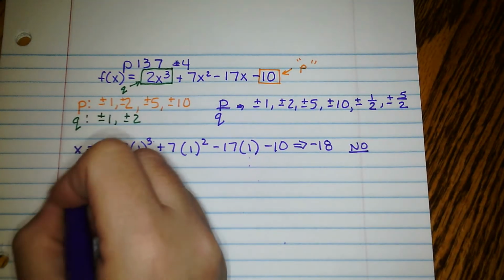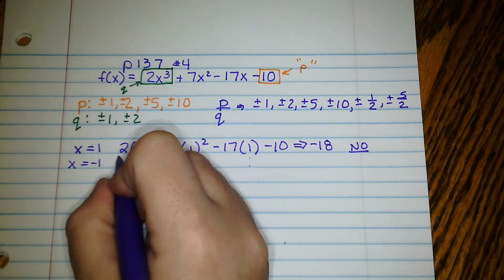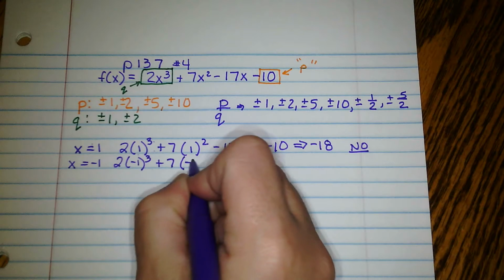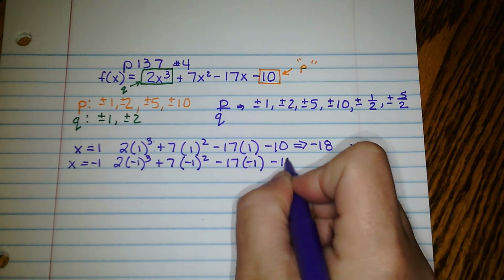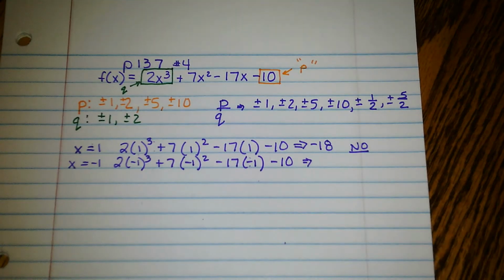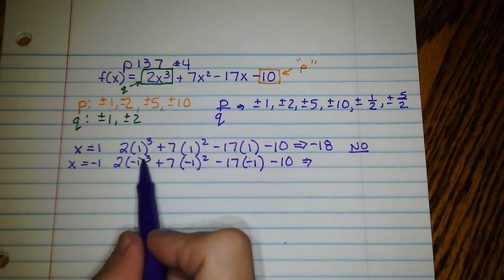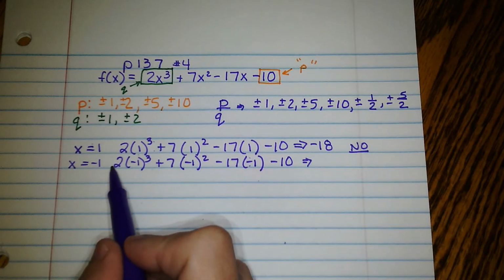So now I'm going to try negative 1. I only have to find one of them that works. So I'm going to plug negative 1 in. And so I have to make sure that I'm squaring or cubing before I multiply by 2.